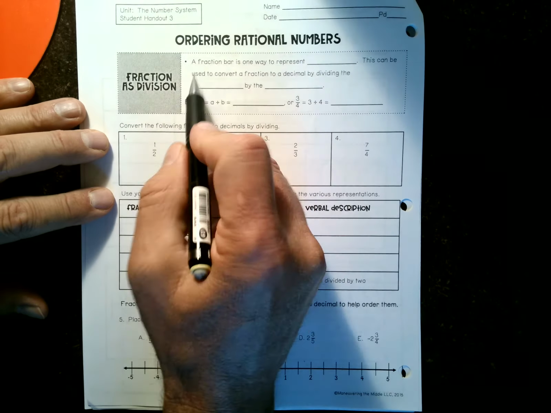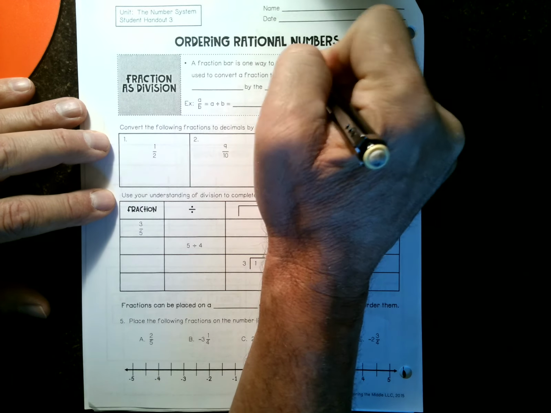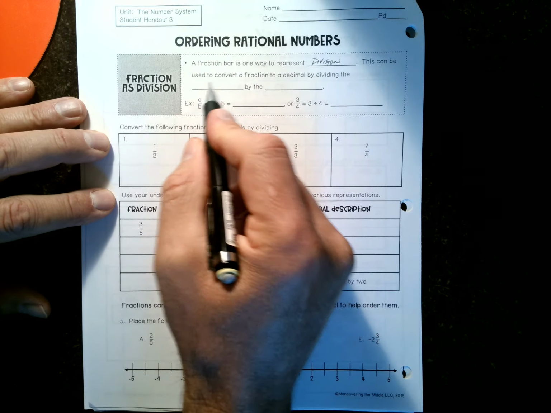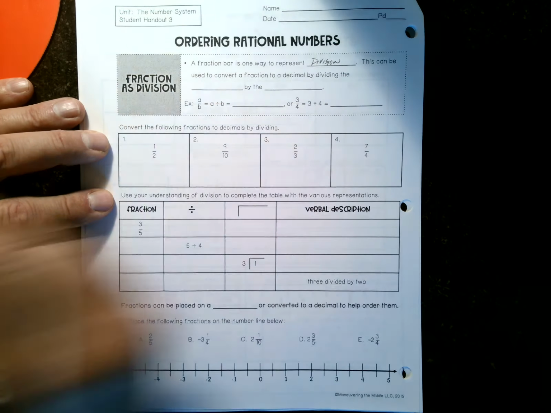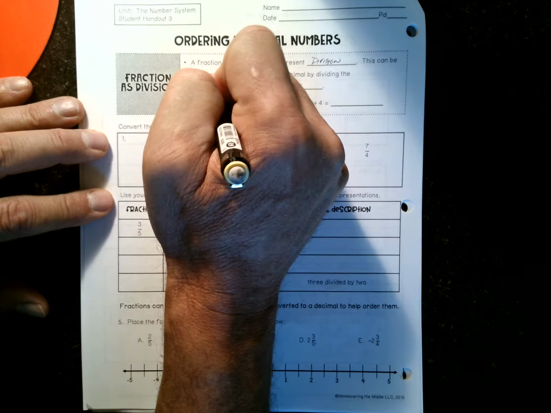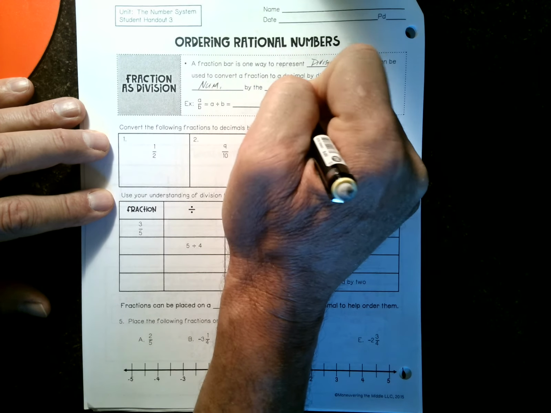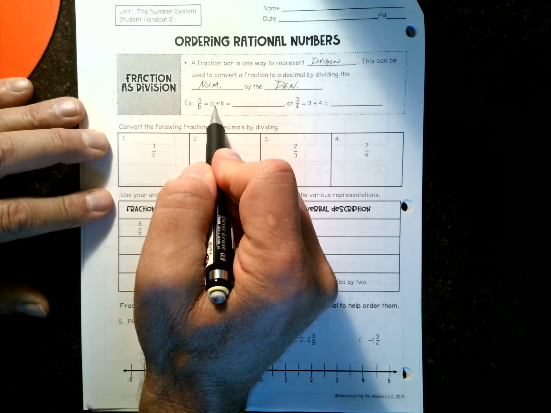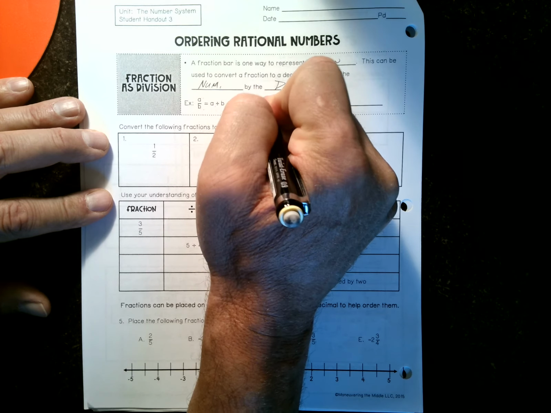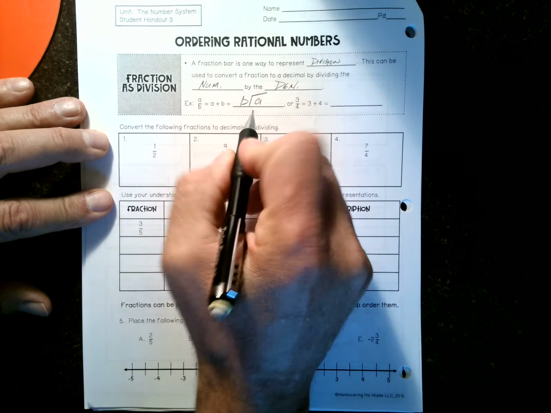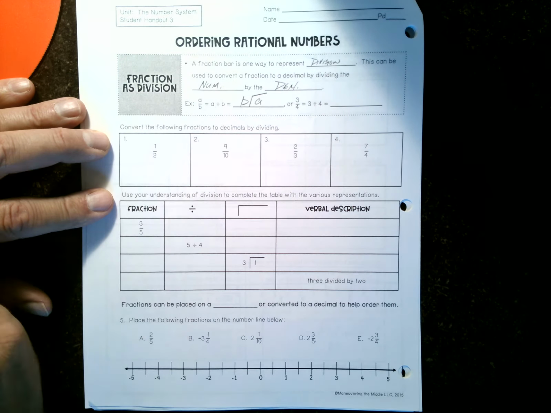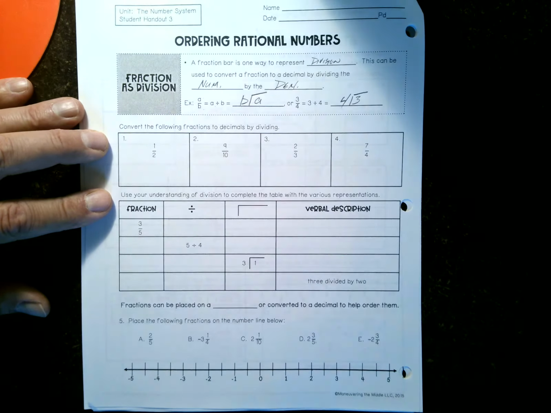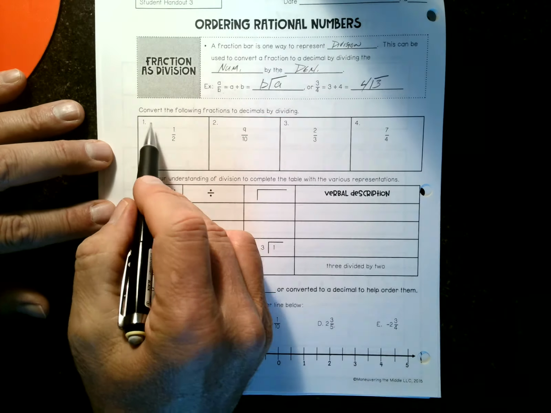Okay? All right. A fraction is a way to represent division. This can be used to convert a fraction to a decimal by dividing the numerator, the top number, by the denominator, and I'm just going to abbreviate those. So numerator, denominator can be written this way, it can be written this way, or it can be written that way. Dividend, divisor, quotient. Again, 3 divided by 4 is written 3 divided by 4.